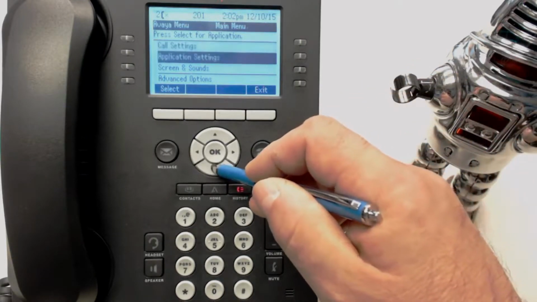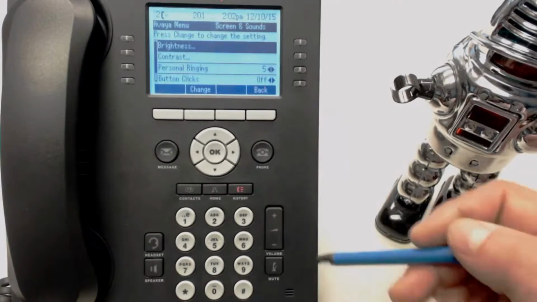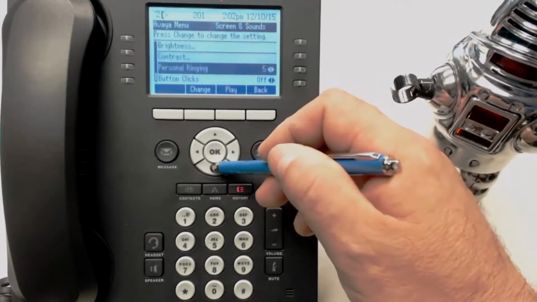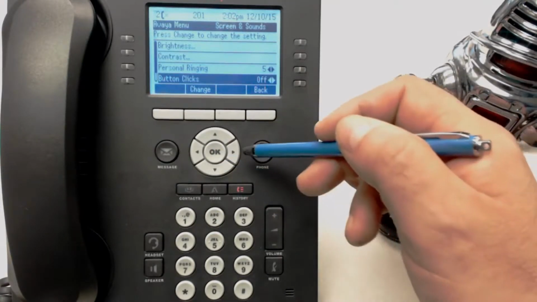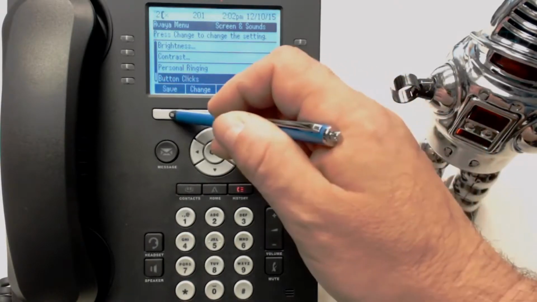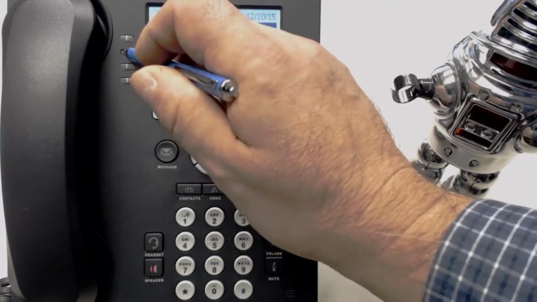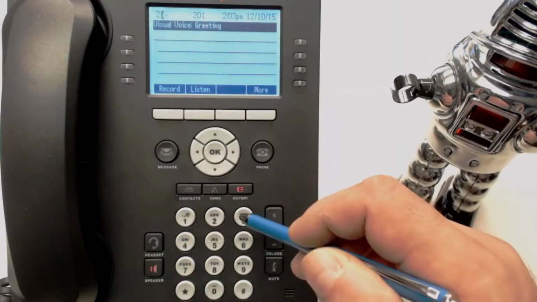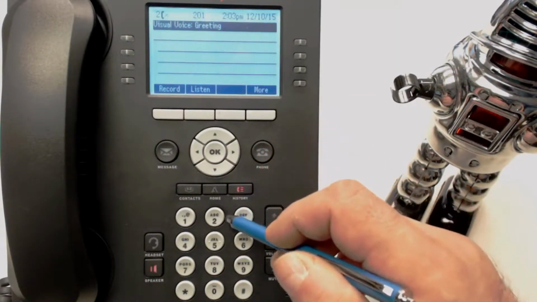Another thing we like to look at is the Screens and Sounds. There's something called button clicks. When that is on, every time you press a button you hear a sound; some people believe it's an annoying clicking sound. We'll turn it on to show you what it means. There you go. Those are the button clicks. Normally people do not like to hear those.